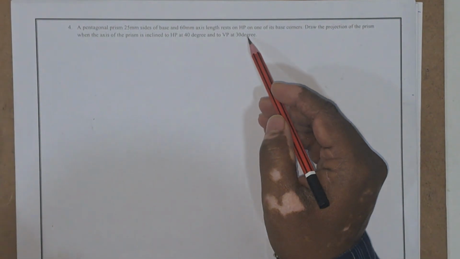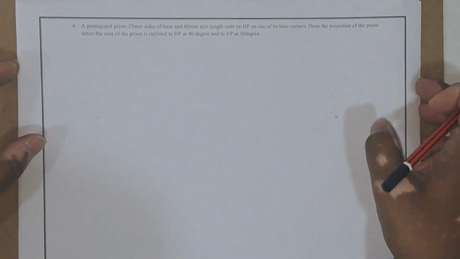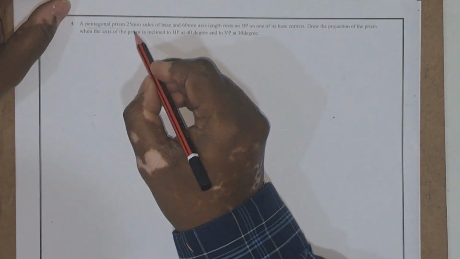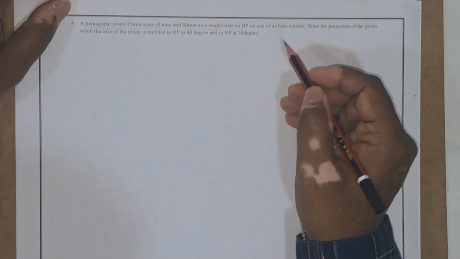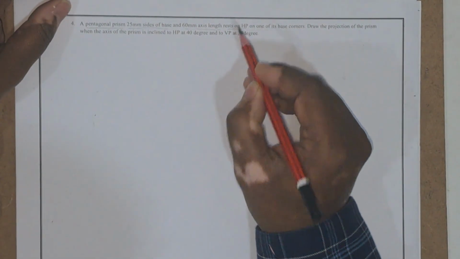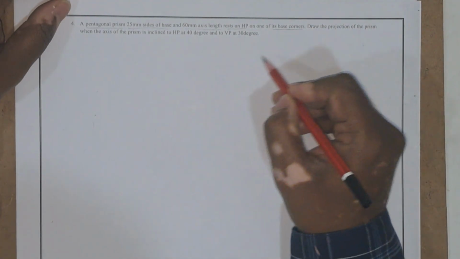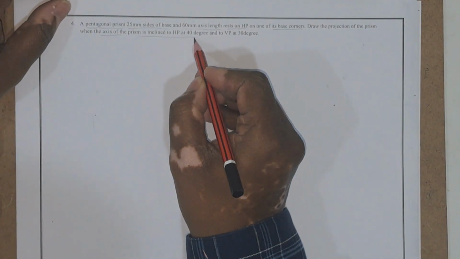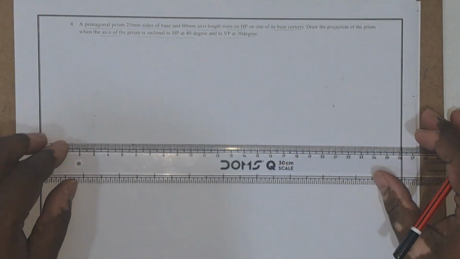Right? So, let us look at the criteria which we are supposed to satisfy to get the solution to the problem. The first criterion is the shape, that is a pentagonal prism. The second criterion is the dimension, that is 25 mm sides of base and 60 mm axis length. It is resting on HP, on one of its base corners. The axis of the prism is inclined to HP at 40 degrees and the same axis is inclined to VP at 30 degrees. This is again another beta angle problem, right?